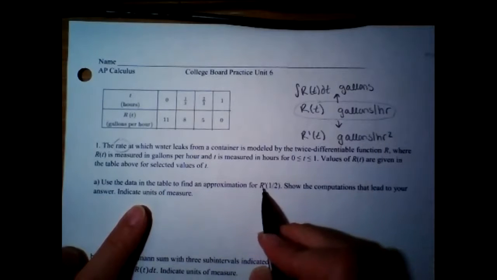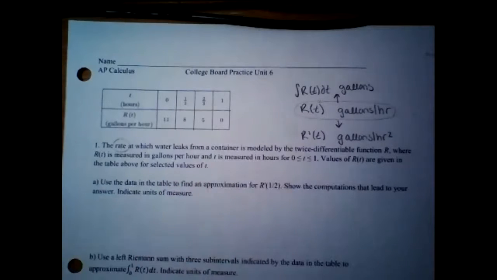I can't actually take a derivative because I don't have a function. All I have is this random collection of points. So how can I approximate a derivative? If I can't actually take a derivative, what does a derivative mean? Derivative means what? What does it boil down to?